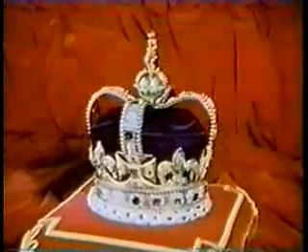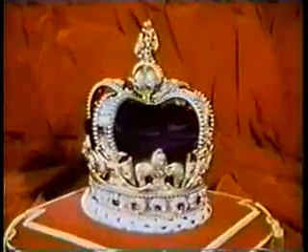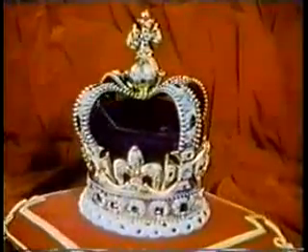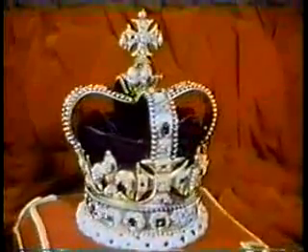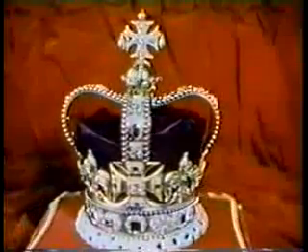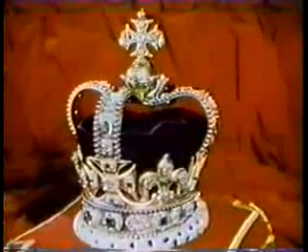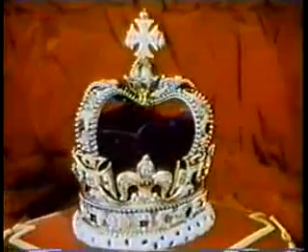What exactly is the meaning of the term the Crown? The Crown is defined as executive powers exercised in the name of the monarch. The actual crown itself, worn by the monarch, is a symbol of the Queen's executive powers.